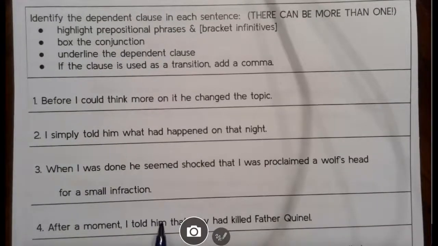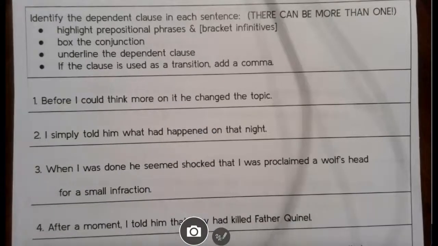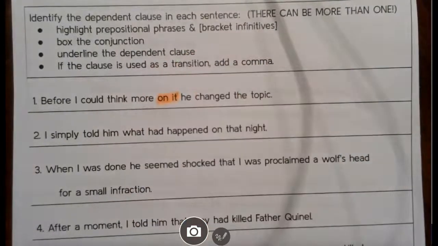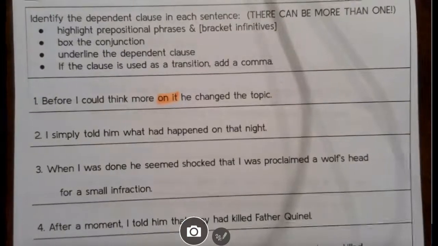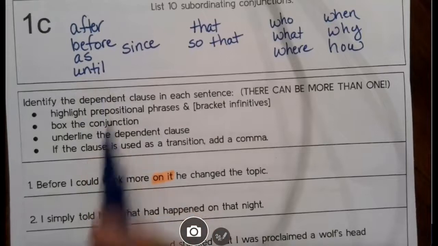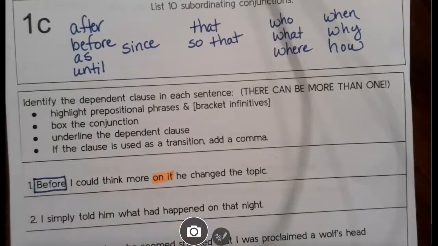So number 1 says, "Before I could think more on it, he changed the topic." So I see one phrase in there. So go highlight it, on it. And I'm going to look in there to see if there's a word that's a conjunction. So looking up at my list, I had before. Here it is. I'm going to put a box around it. Now I've got to think about where this clause ends.